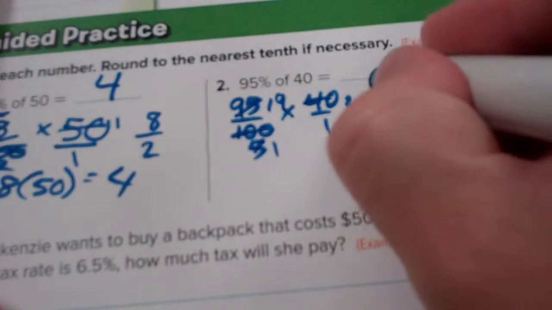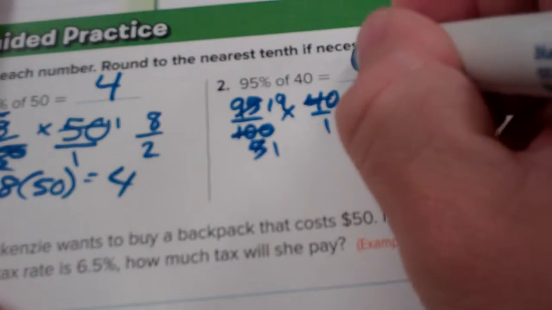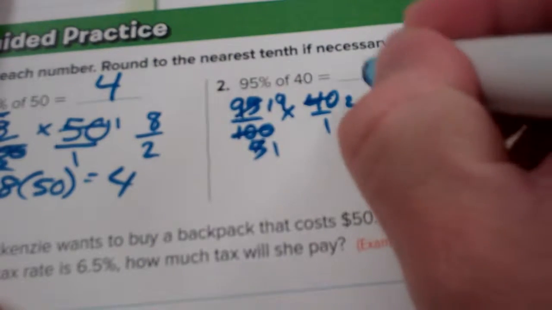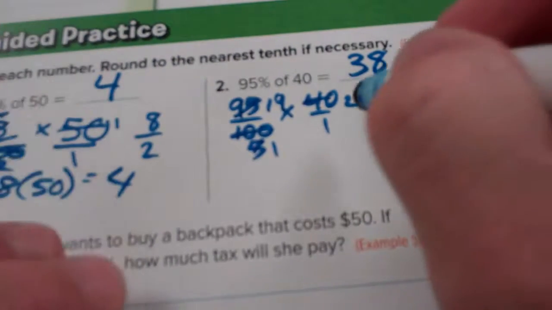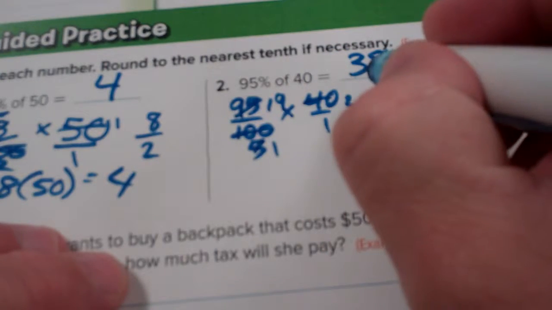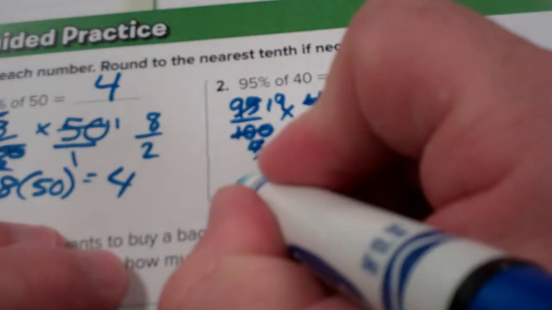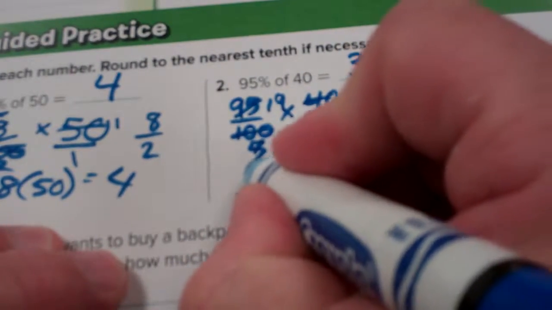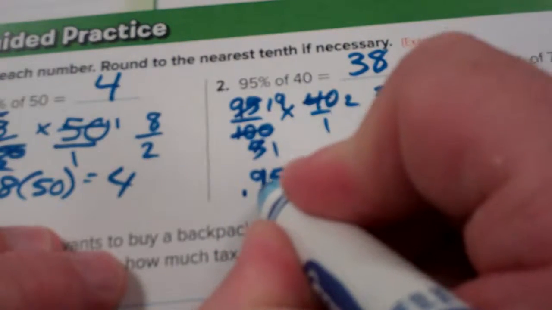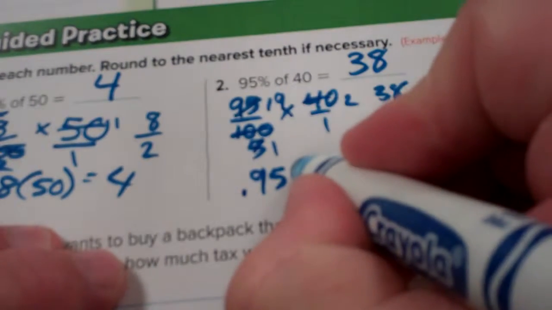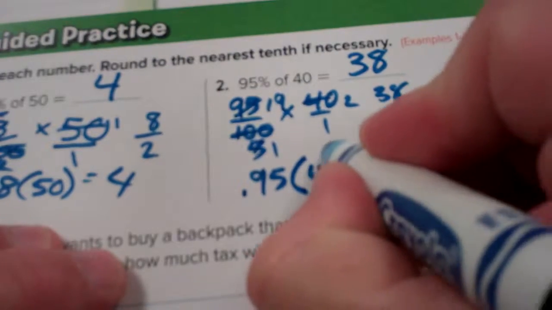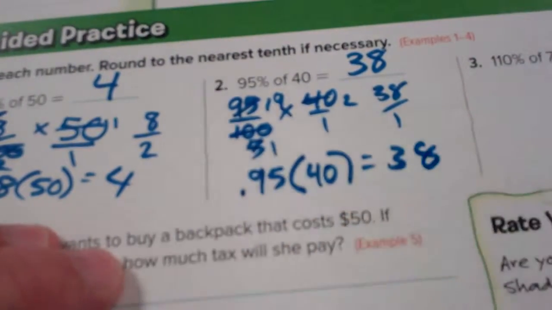So all of a sudden I have 19 times 2, which is 38. 38 over 1, or 38. So 95% of 40 is 38. Once again, that would look like this if I changed it to a decimal: 0.95, because I moved it 2 places to change it to a decimal, times 40. Still going to get 38.